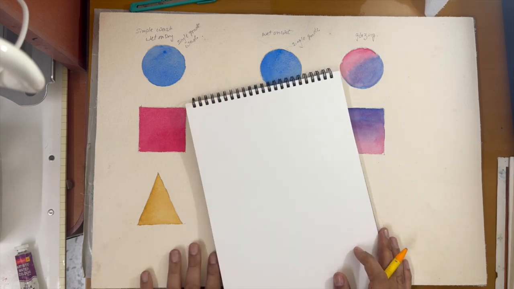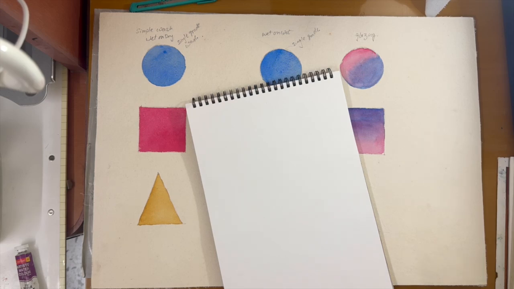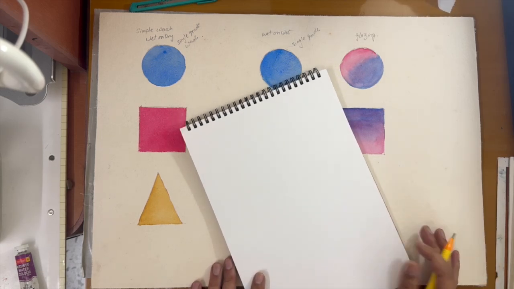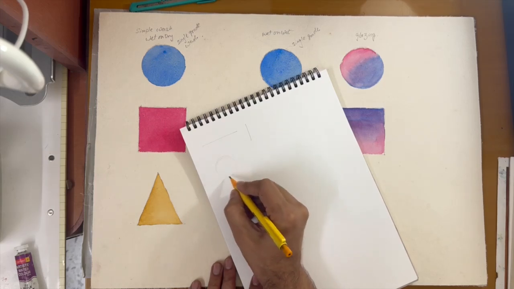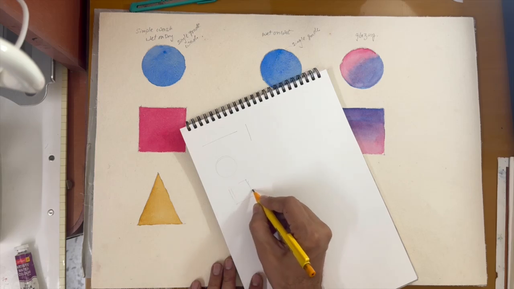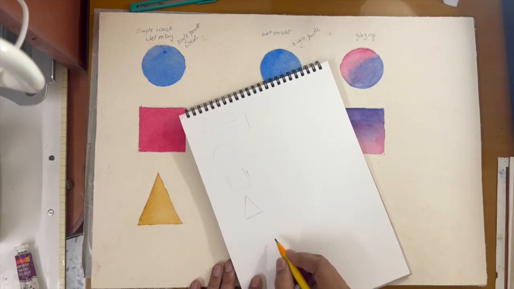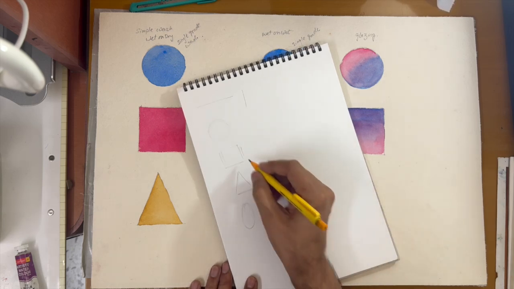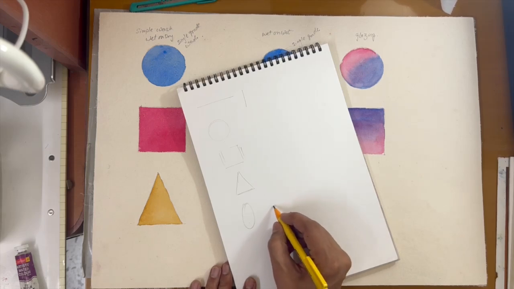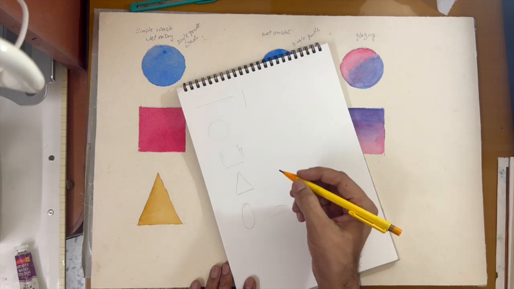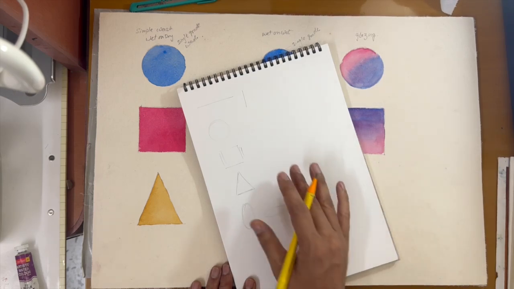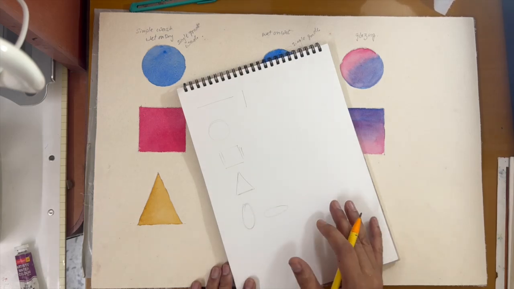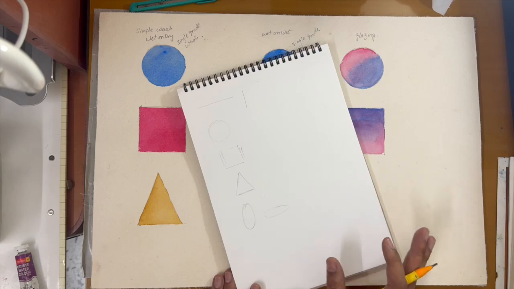As we discussed, we are using simple shapes to learn to paint. So it is very important that we also learn to draw such simple shapes, as simple as a line, circle, square, triangle, or oval. When we learn to draw these shapes, it will help us draw certain objects that we want out of them. So it will help in improving our drawing.